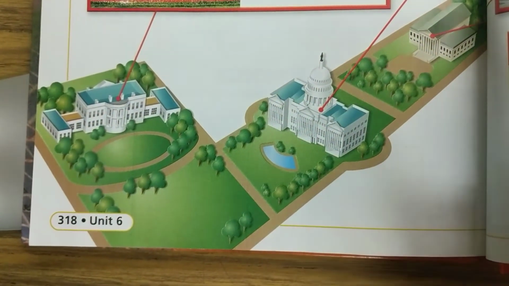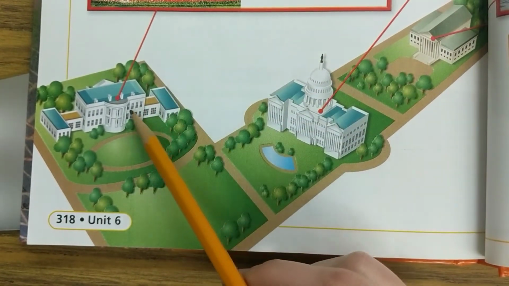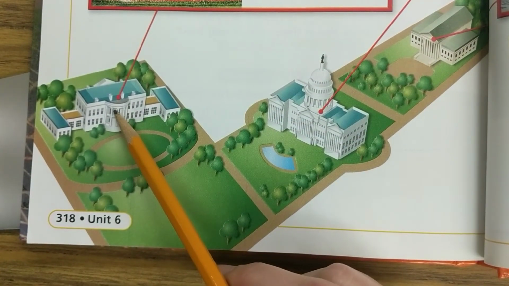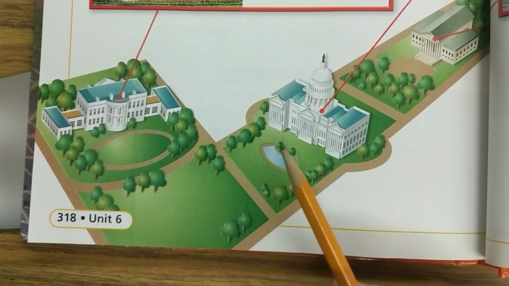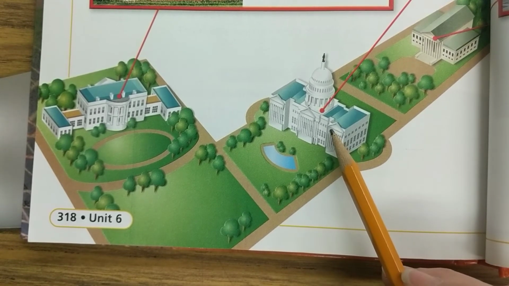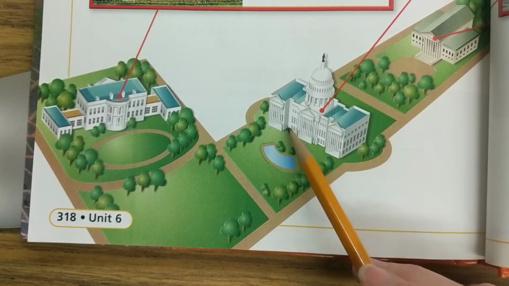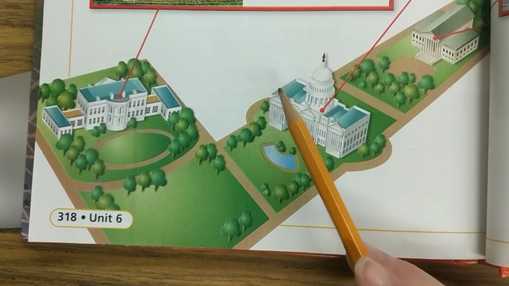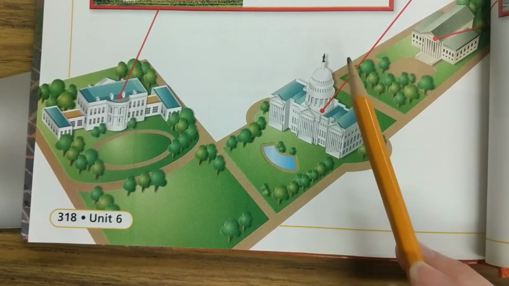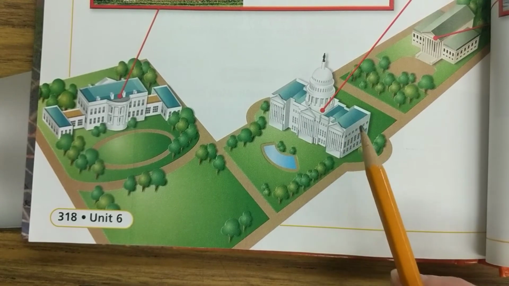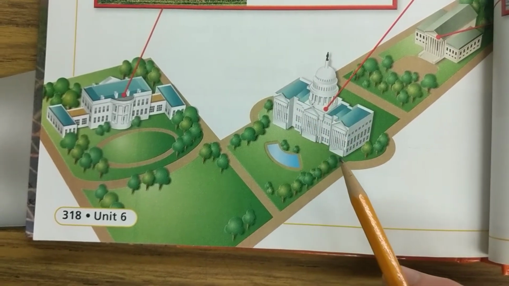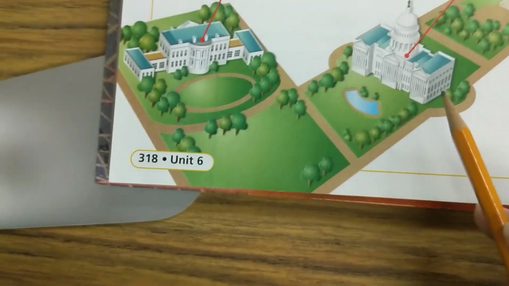And here's a map of Washington, D.C. Here is the White House. And you notice right next to the White House, not very far, is the Capitol building. Now, we already learned this in a previous chapter. Do you remember who works in the Capitol building? Okay, let's find out.